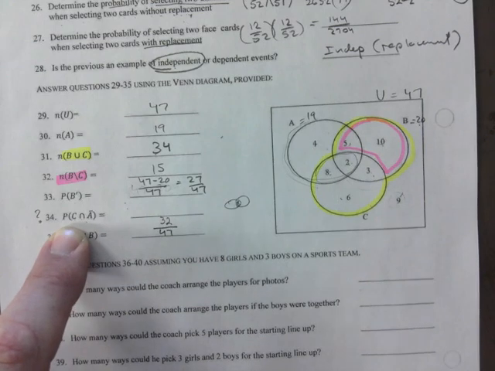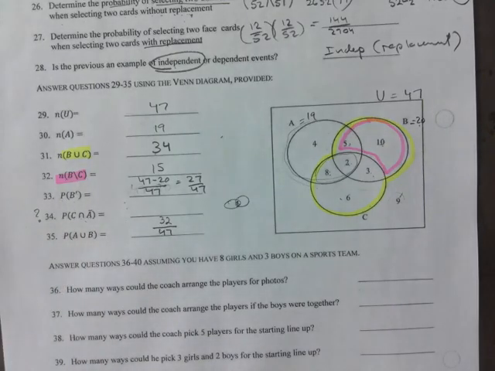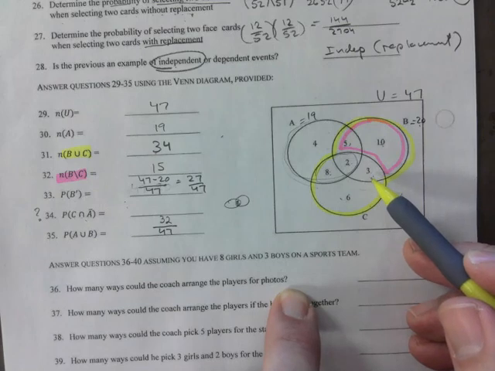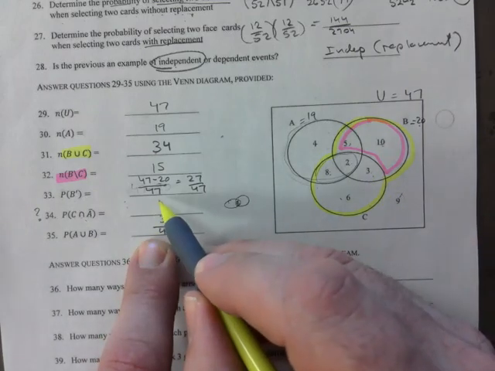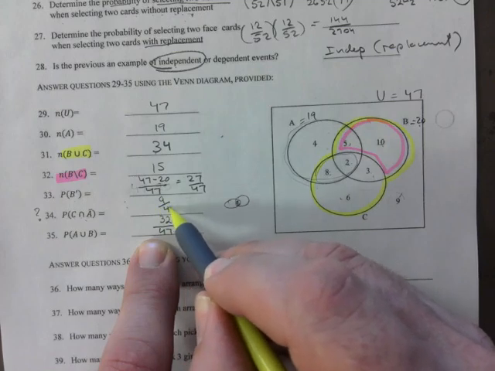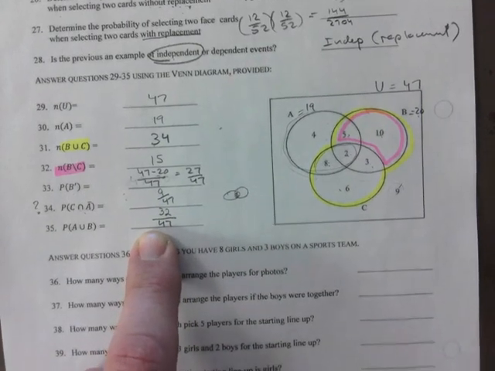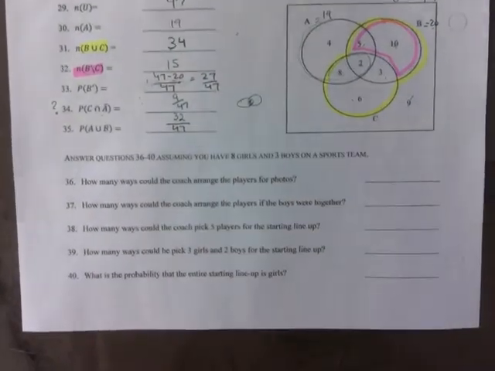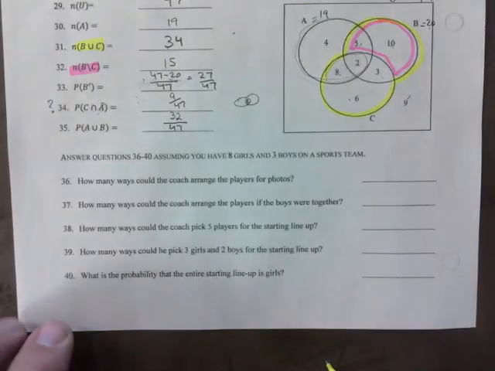Because to me the intersection would be... But that would make the most sense right now to me, to go 6 and 3. So you made 9 out of 47. But you don't lose marks on this one until I figure it out. I'll go talk to her. Okay, 9 out of 47.